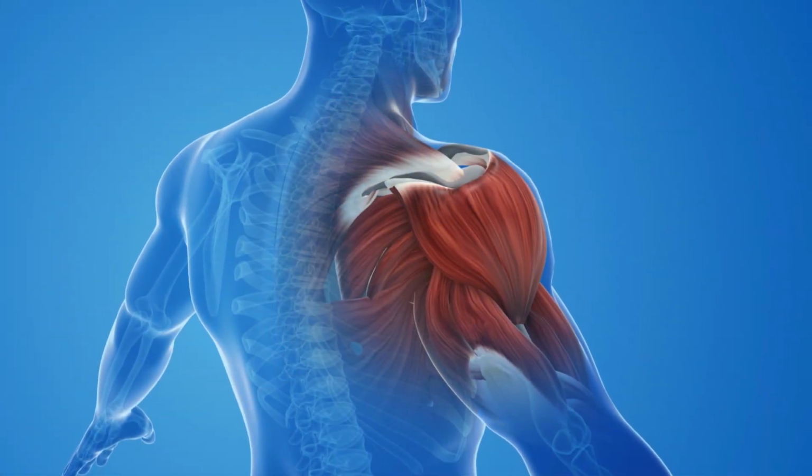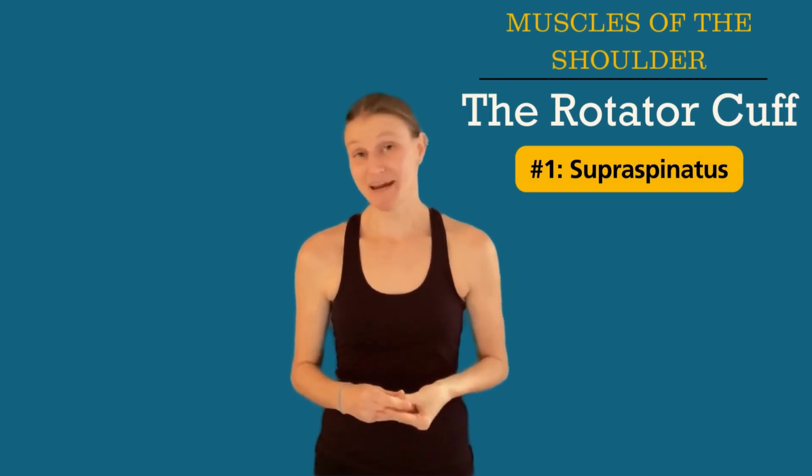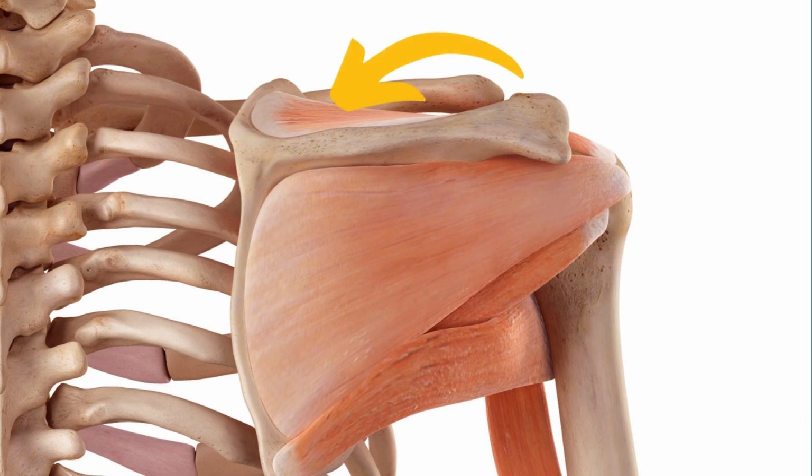The 4 muscles that make up the rotator cuff include 1, supraspinatus. Supraspinatus is located right here, and it is responsible for attaching the top of your shoulder blade to the top part of your humerus. Supraspinatus's major responsibilities include a motion that we call abduction, which means moving your arm up and out to the side.